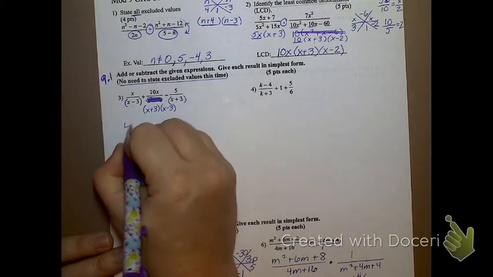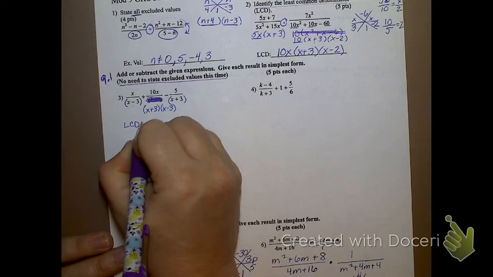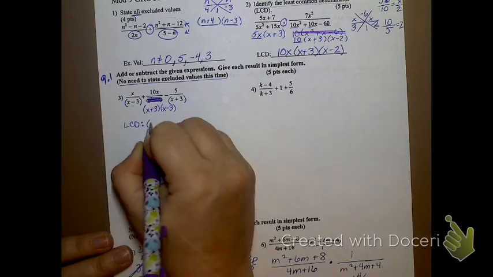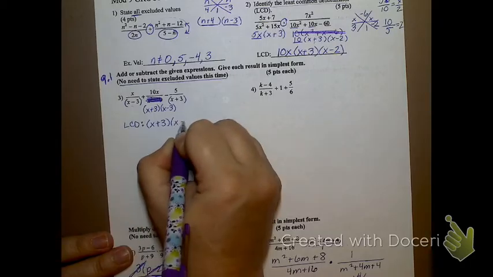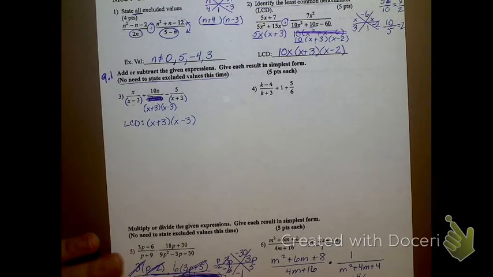What is my least common denominator? X plus 3, x minus 3. Doesn't matter if you put the minus 3 first and the plus 3 second, as long as your LCD has both of those parentheses in it. Okay? No numbers out front, so we don't need to worry about that.